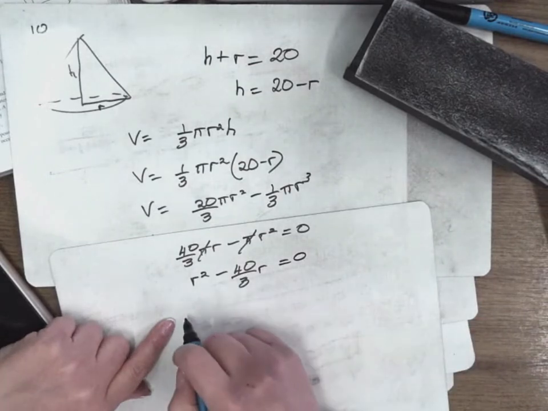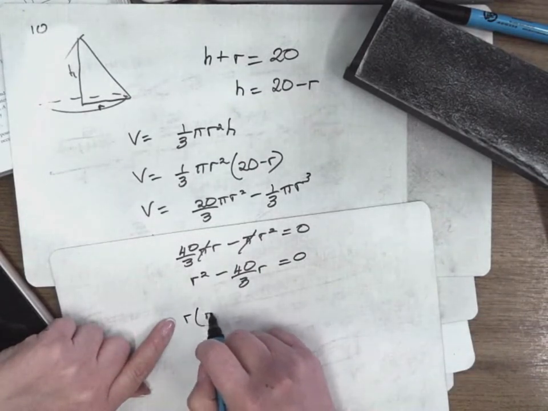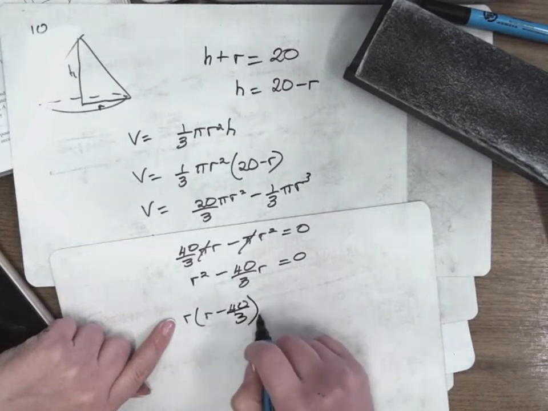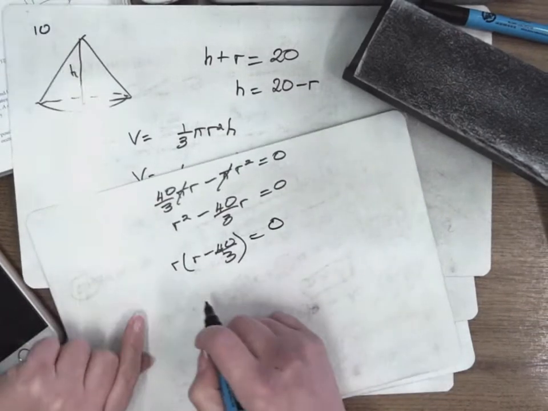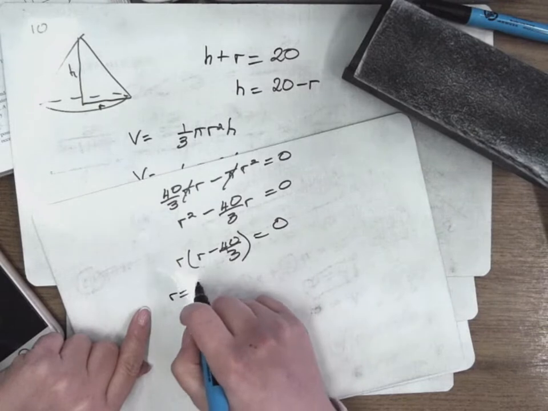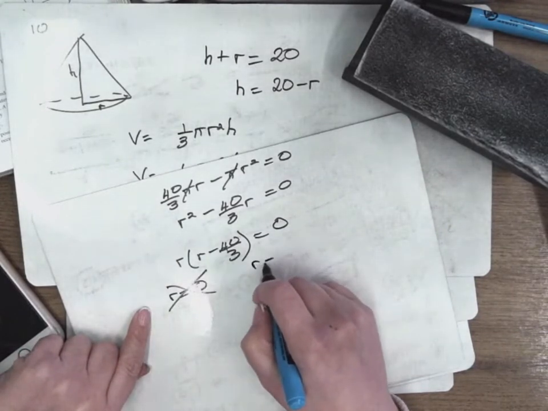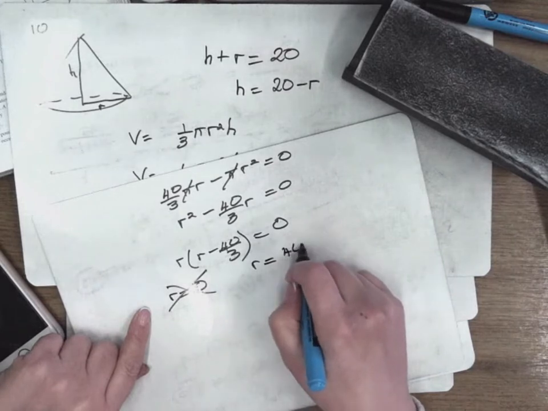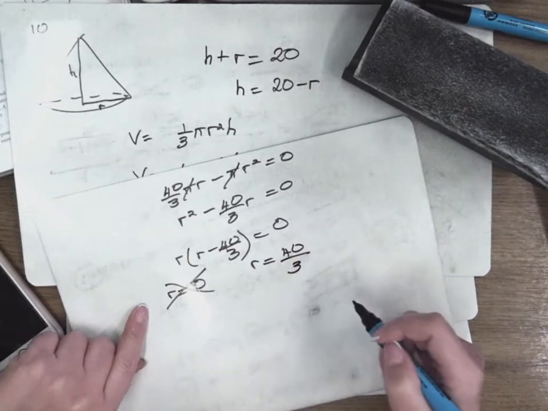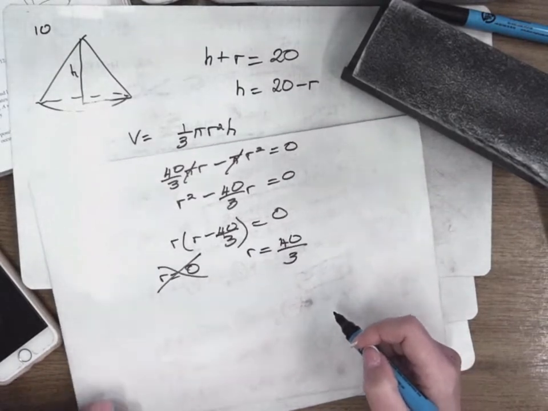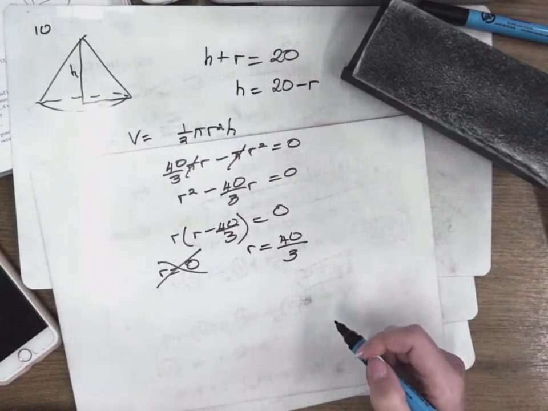To solve that, I take out an r, so r into r minus 40 over 3 equals 0. So that means r is equal to 0, which means the cone doesn't exist, so obviously that's not an answer. Or r minus 40 over 3 equals 0, so that means r is equal to 40 over 3. So the radius is 40 over 3. It said, what value of r gives it a maximum?